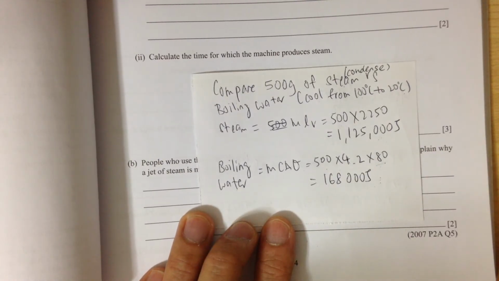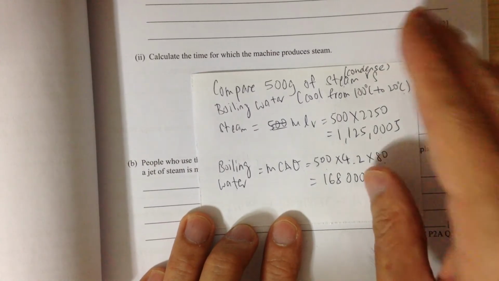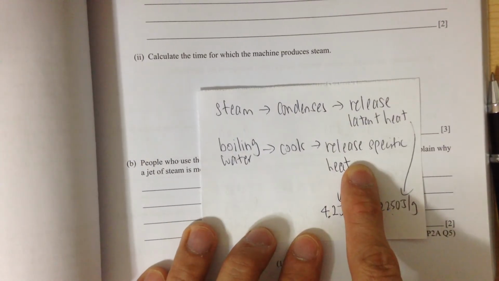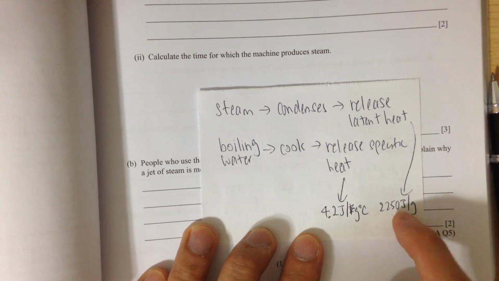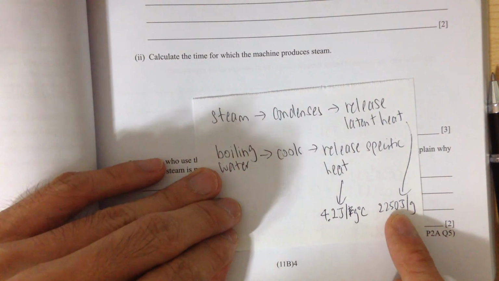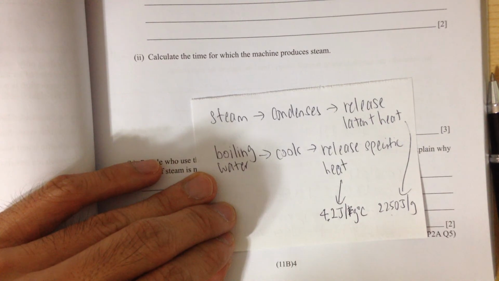Alright, so I leave it to you to write in your own ways, but the key is to mention, number one, that one releases latent heat, the other one releases specific heat, and number two, that the two values are significantly different. The latent heat is much larger, so the heat released by the steam is much more and it could cause much more damage. So that's how you should write your answer. Okay.